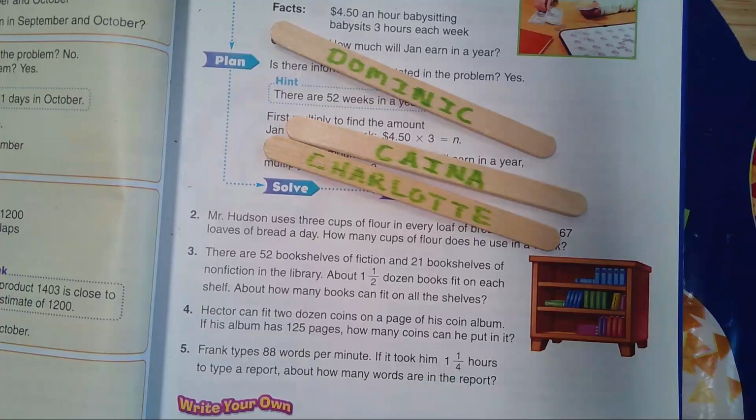What do I need to know? There's 2 things I need to know here. You need to know how many books can fit on all the shelves. That's what I don't know. What do I need to know? There's 2 things. You need to know how many books. Thank you, Emma. One of the 2 things I probably need to know is how many bookshelves we're talking about here. 52.